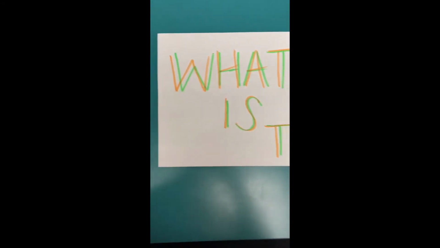Good afternoon, everyone. Today we're going to talk about tuberculosis. We're going to talk about what it is, its various treatments, and its symptoms. So we're going to start first of all with what is TB?